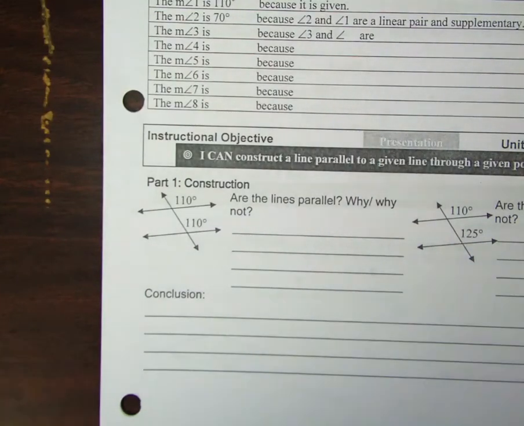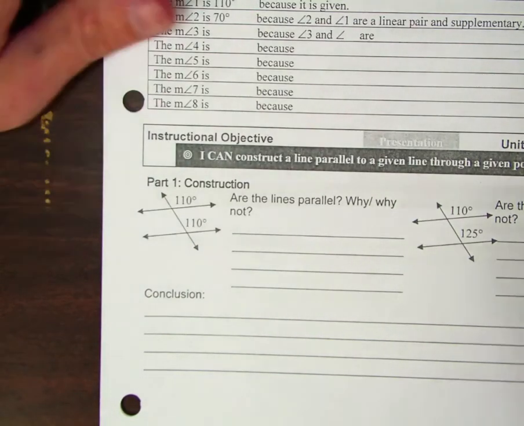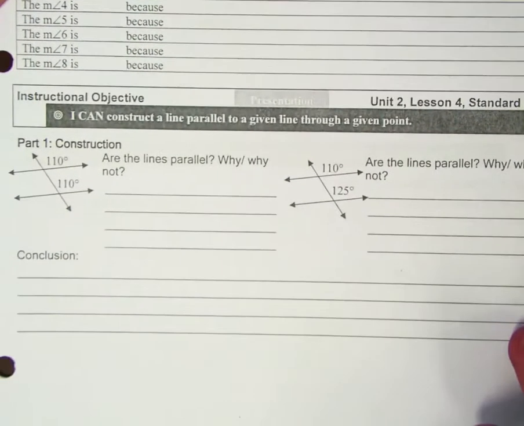Geometry, lesson 4 in unit 2. I can construct a line parallel to a given line through a given point. So, let's take a look at this.